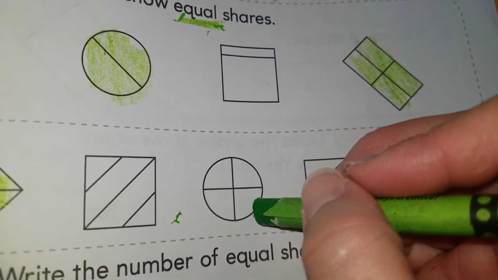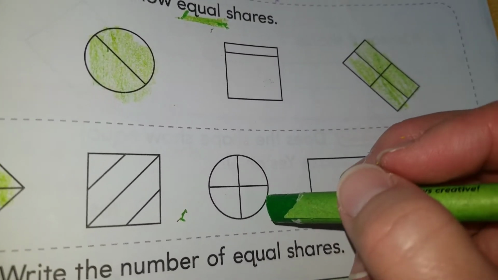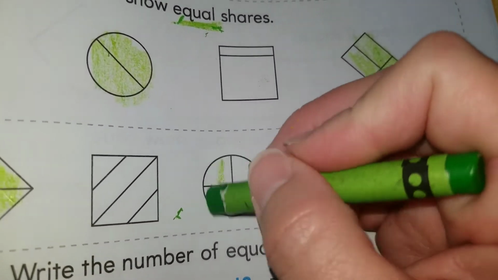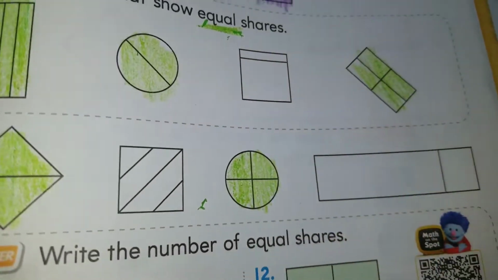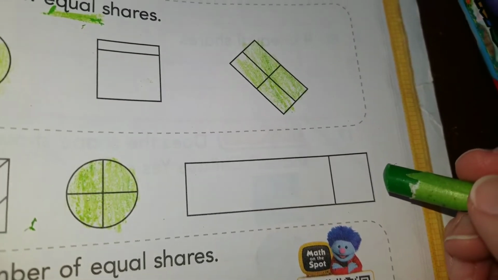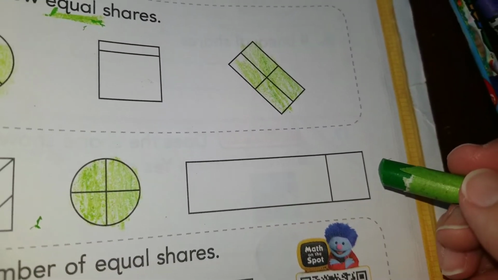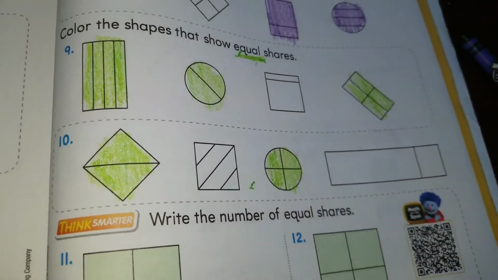How about this circle? Is it showing equal parts? Yes. It's like a pizza. It's showing 4 equal parts or equal shares. How about the last rectangle? Is it showing equal parts or equal shares? No. It has 1 small rectangle and 1 long rectangle. Alright, so now I'm leaving my crayon alone.